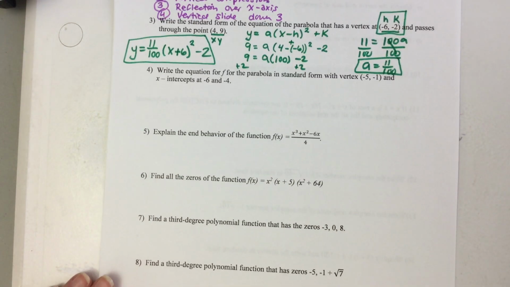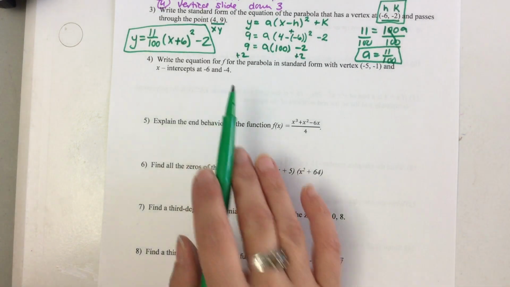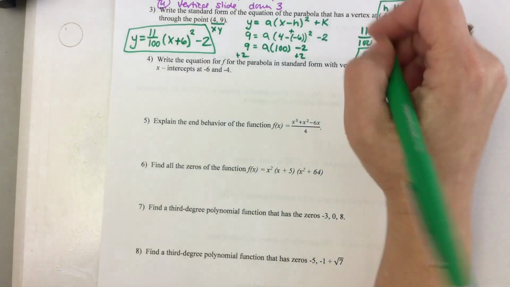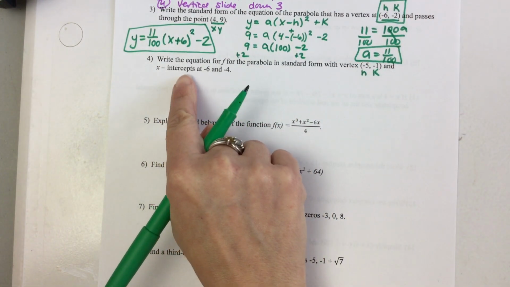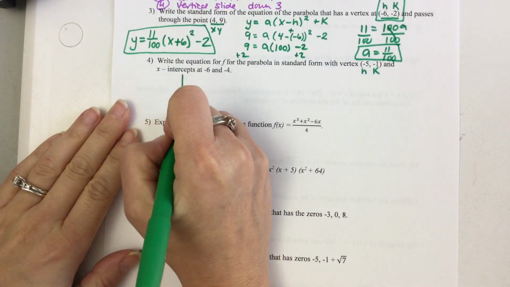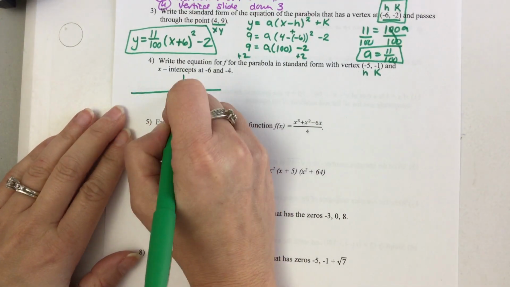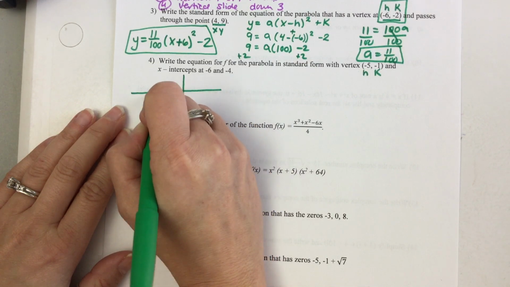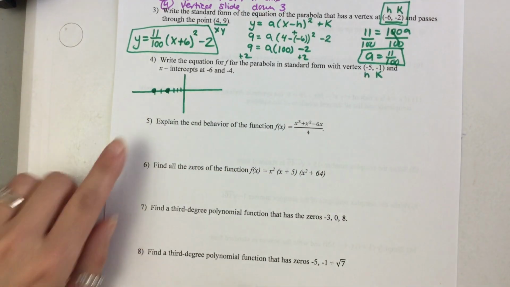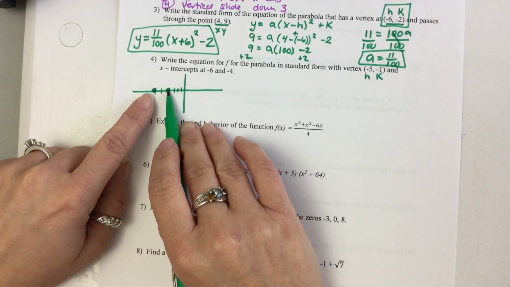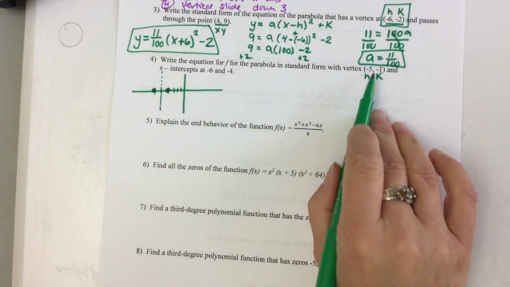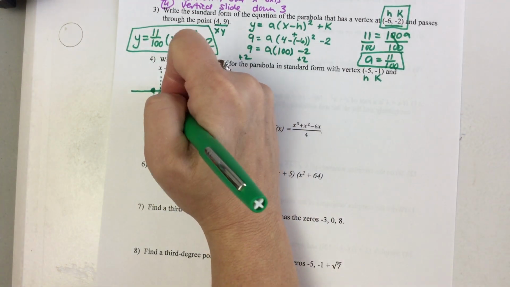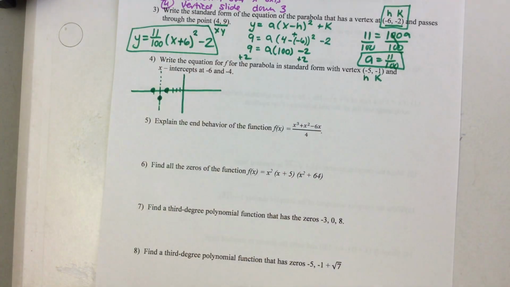Okay, write the equation for f, for the parabola, in standard form if you have a vertex (h, k) and x-intercepts. So if I go ahead and visualize this, I'm a visual learner, I gotta see this. So I go 1, 2, 3, 4, got a point. 5, 6, got a point. What we need to realize, these are our x-intercepts. This is where the parabola is actually going to cross the x-axis. So just for a visual, my vertex is going to be to the left 5 and down 1.